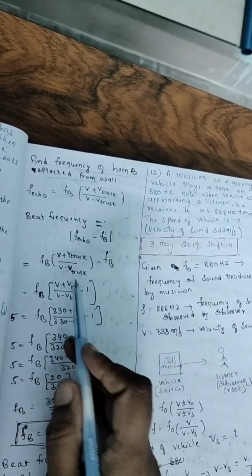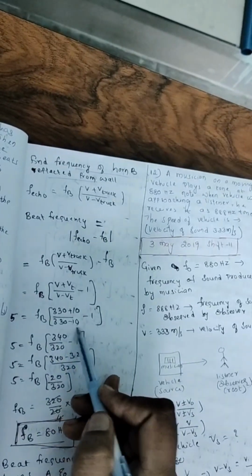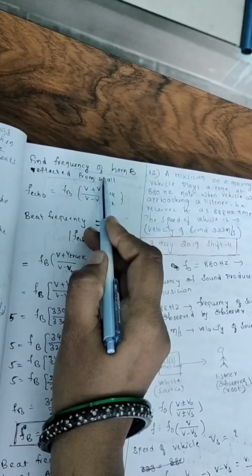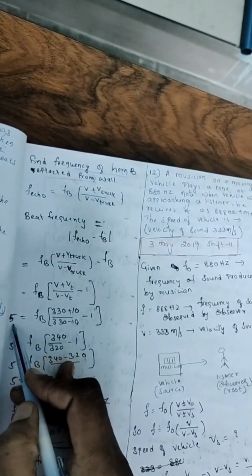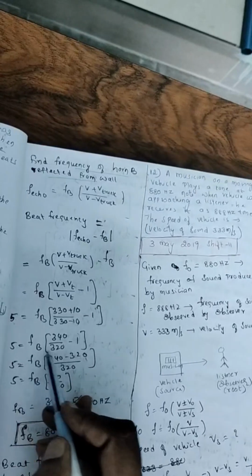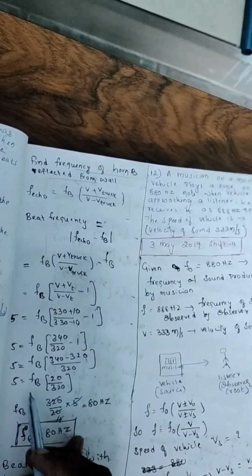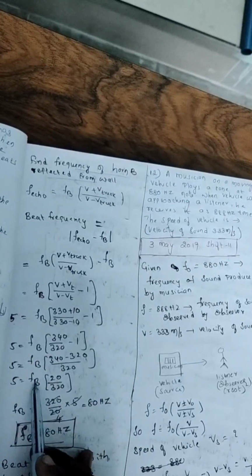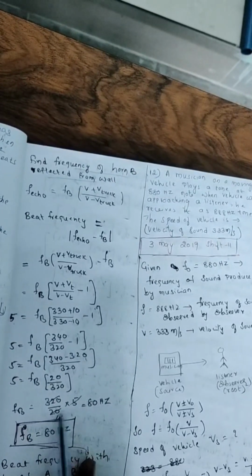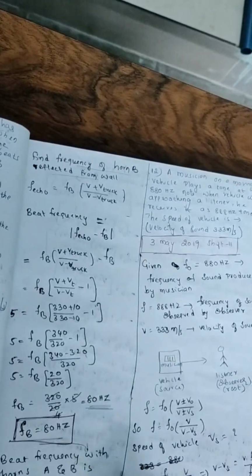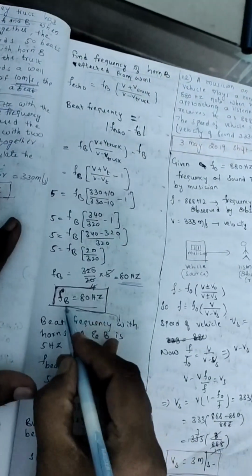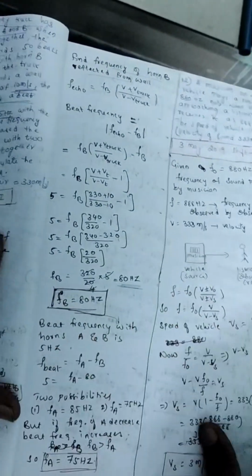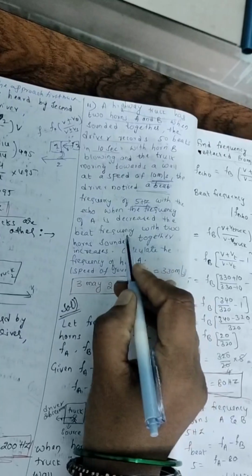Substitute the values: V 330, VT 10, so 330 plus 10 by 330 minus 10 minus 1, into FB. So, in this situation, what is the beat frequency observed by the driver? 5. He gave it in the problem. 5 is equal to FB into 340 by 320 minus 1. On simplifying, you will get 5 equal to FB into 20 by 320, or FB equal to 5 into 320 by 20. You will get 80 hertz. What is the frequency of horn B? 80 hertz.